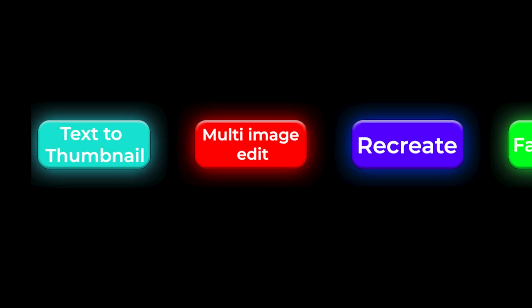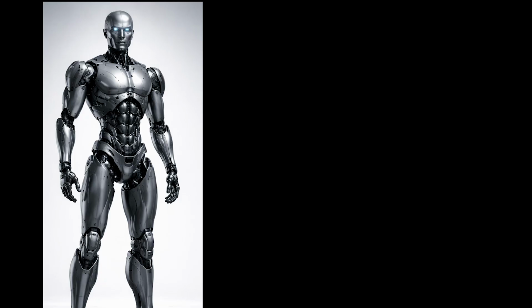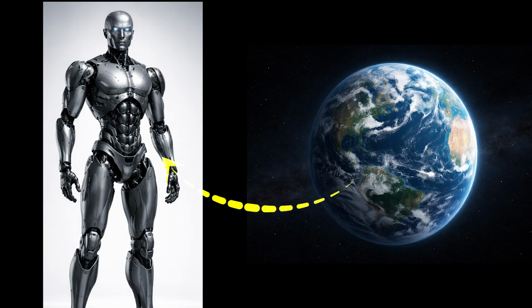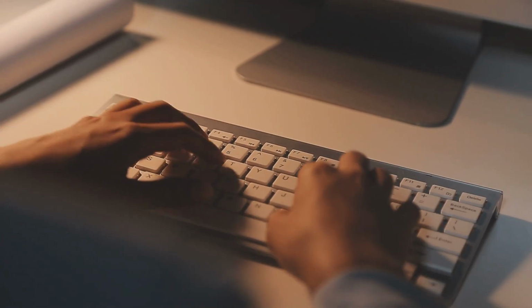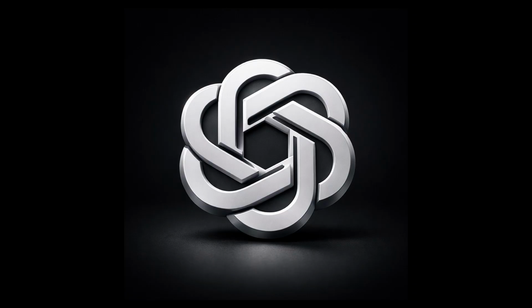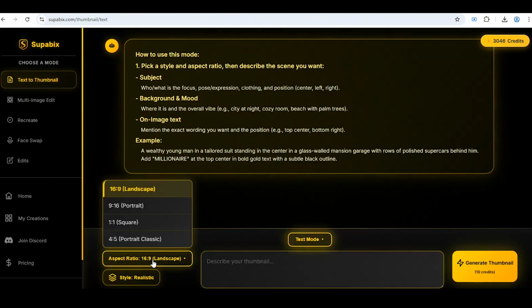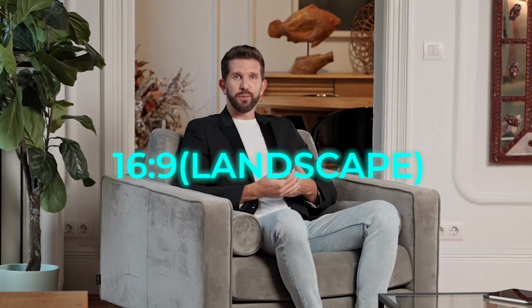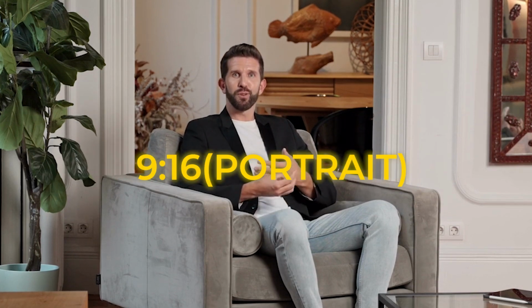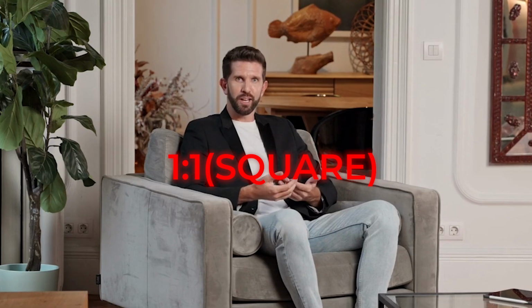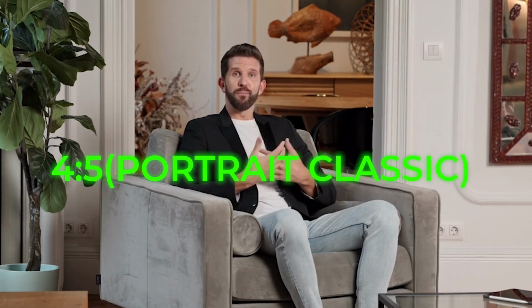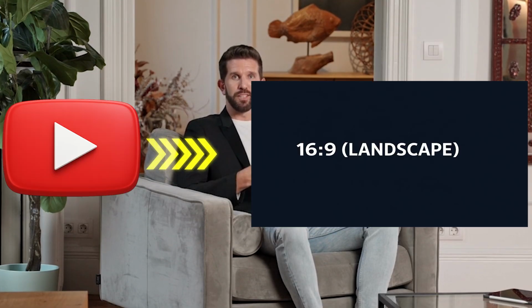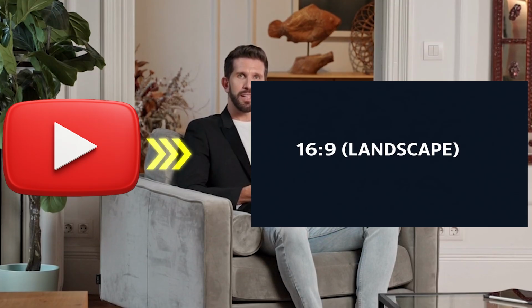Now let's move to text to thumbnail. I want to create a thumbnail of a robot holding the globe of Earth. You can either write a detailed prompt yourself or get a prompt from an AI tool like ChatGPT. Give Supabix your prompt, pick the aspect ratio, a 16:9 landscape, 9:16 portrait, 1:1 square, or a 4:5 portrait classic layout. Since we're making a YouTube thumbnail, we'll go with the 16:9 landscape option.